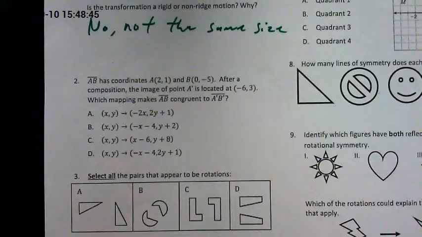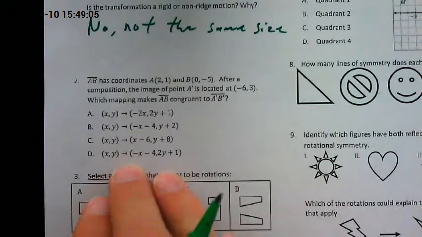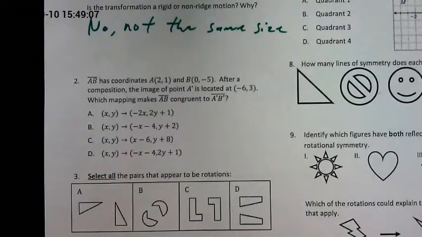Now, the question sounds really complicated. But do you need all the information they gave you? No. You didn't need to know that there is a composition happening. It doesn't tell you anything about the other transformations that are going on. It just wants to know from the original, the pre-image, to the final image, which one of these would correctly map one onto the other.